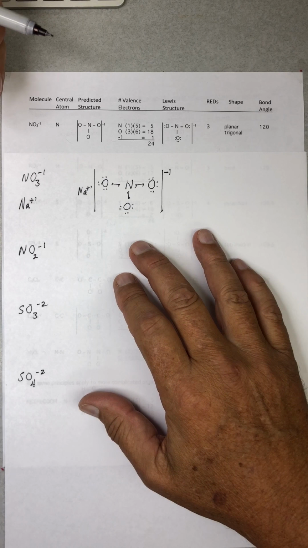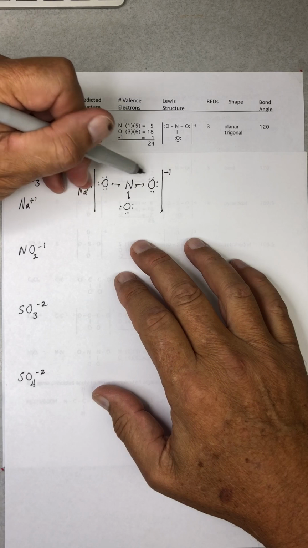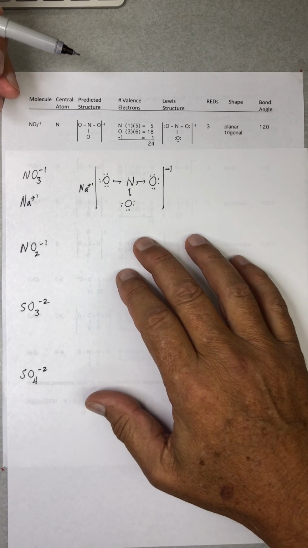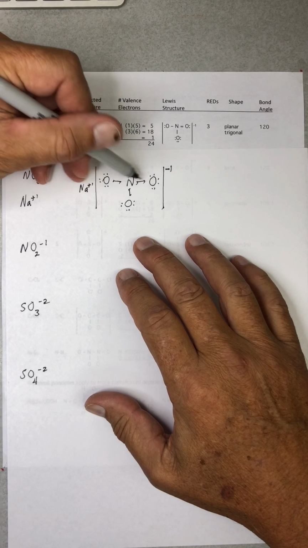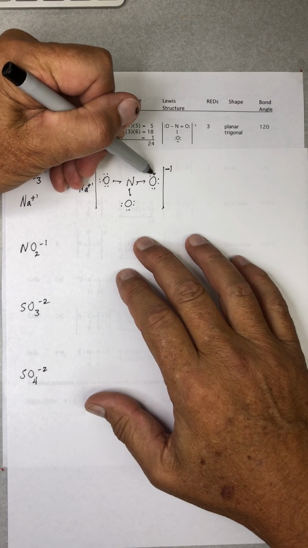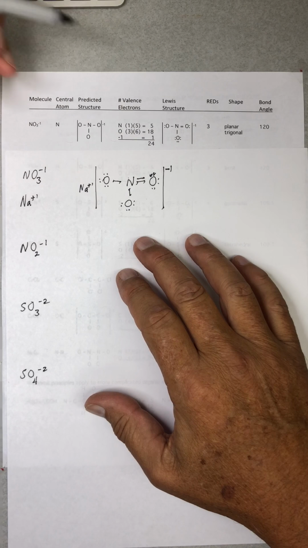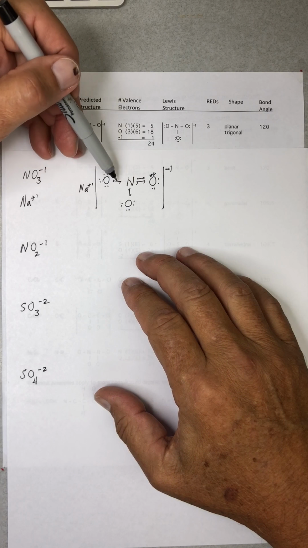That's all I got. So I check for the octet rule. Happy, happy, happy. Nitrogen has only 6 electrons. So what we need to do is a double bond. So this double bond could be formed from either one of these 3 oxygens. It doesn't matter which one. So if I do it from here, now, this has 2, 4, 6, 8 electrons around it. So we meet the octet rule. So this is a valid Lewis dot structure. So I have 1 central atom and 3 regions of electron density around it.